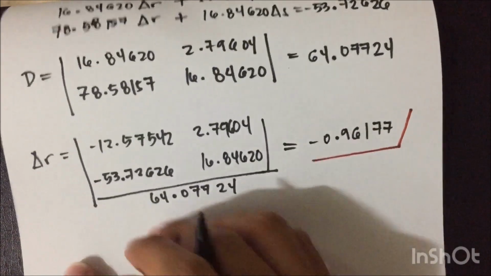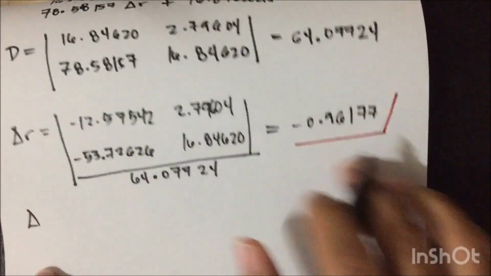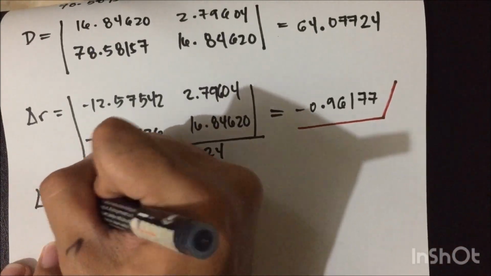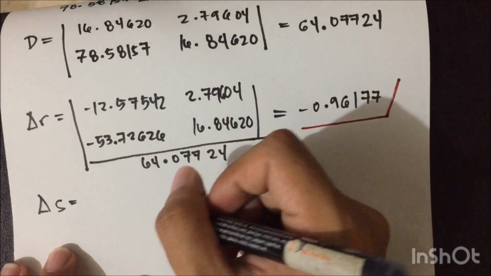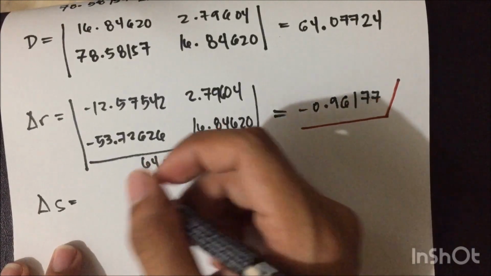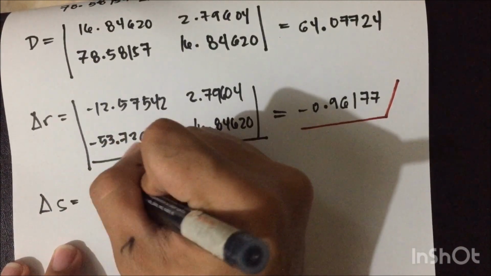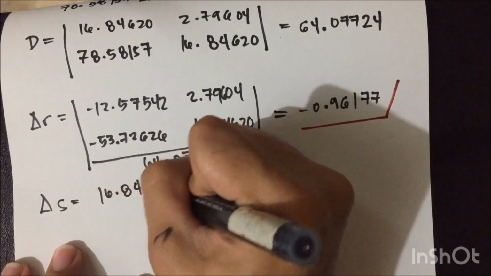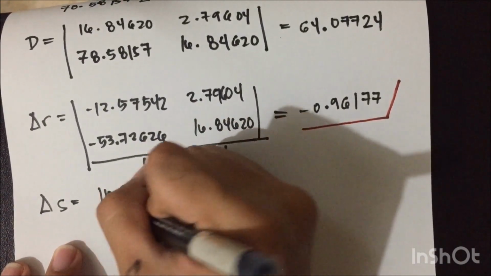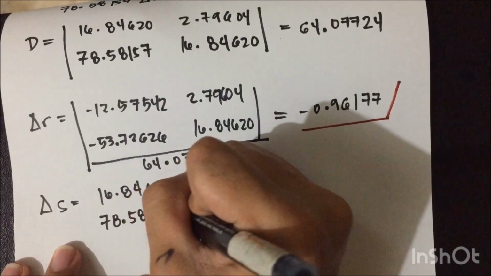Sa pagkuha ng delta S, substitute ulit natin yung constant, which is dito sa delta S, then delta R muna is 16.84620, 78.58157.